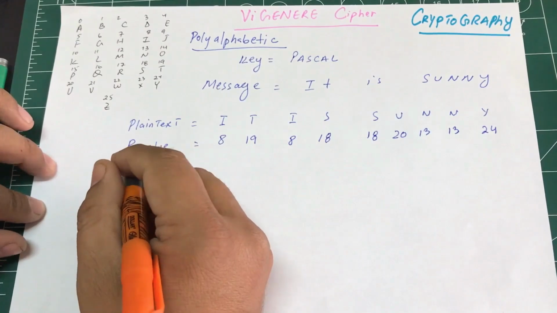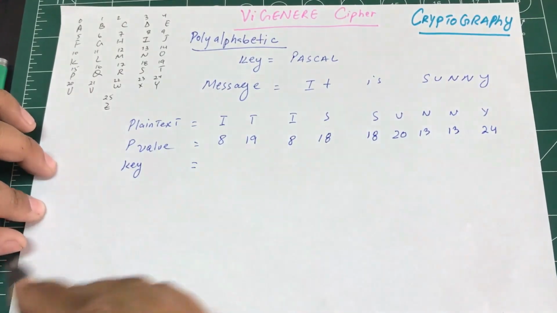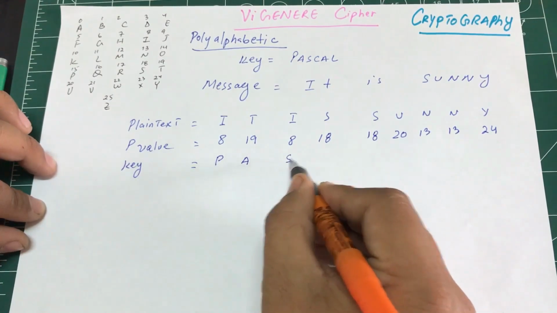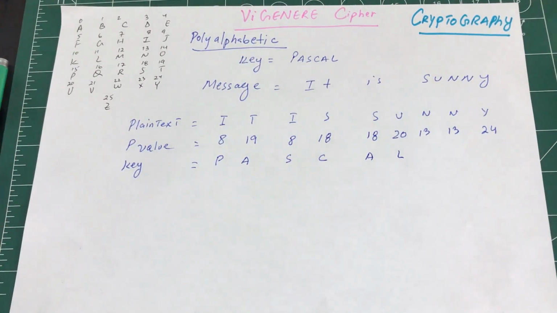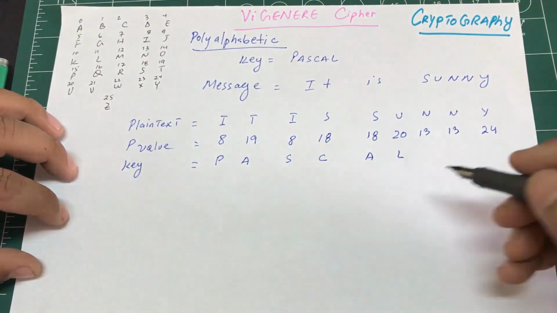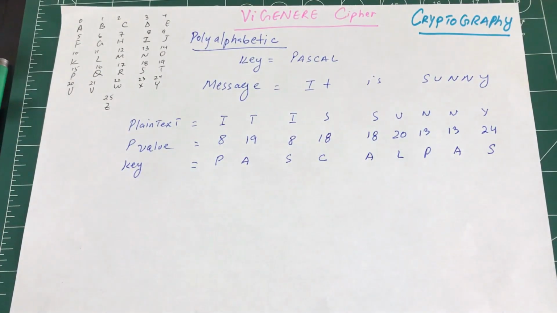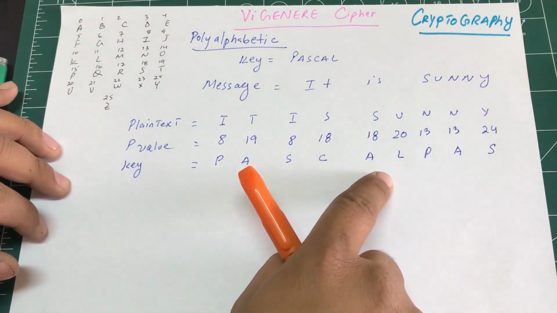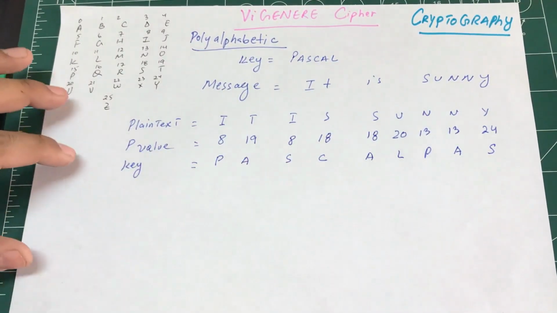Once we have assigned these values, we're going to write down our key as well. So our key was Pascal: P-A-S-C-A-L. No matter how big or small my message is, this is the key I'm going to use. I have 3 more letters, so I'm going to write Pascal again. I don't have to complete it because I ran out of my message. If my message were longer, I would keep repeating Pascal until I take care of the entire message.